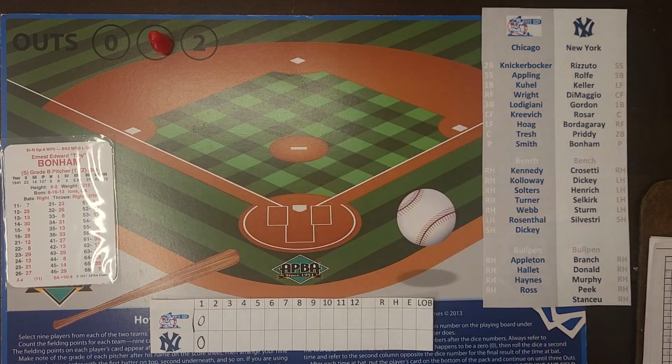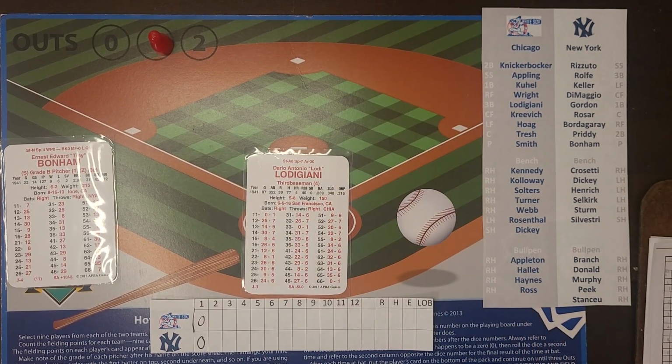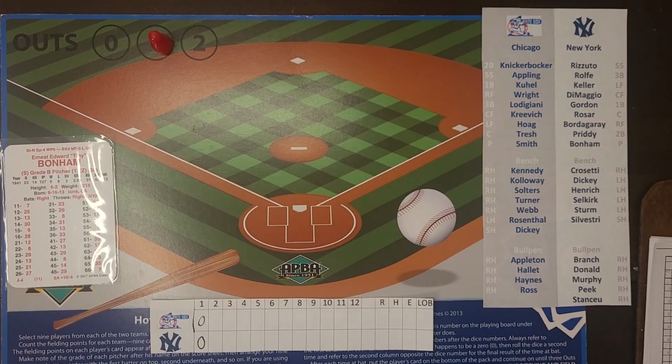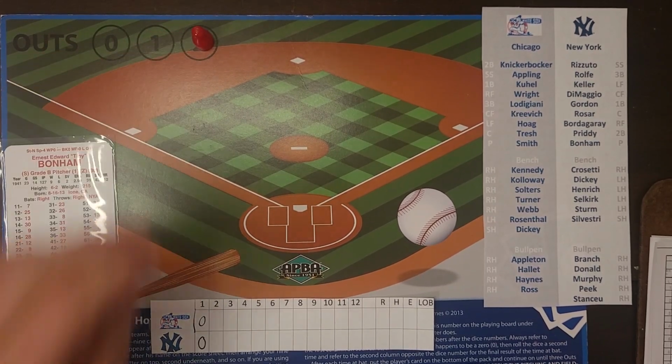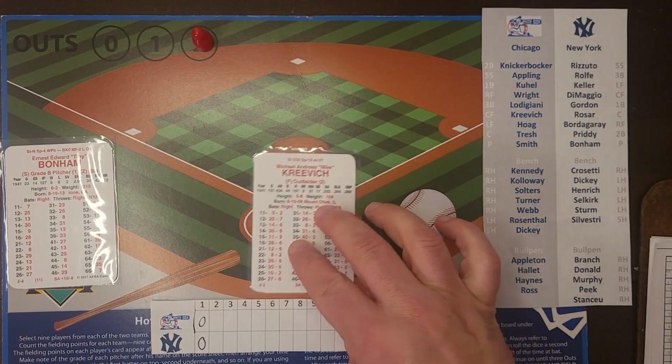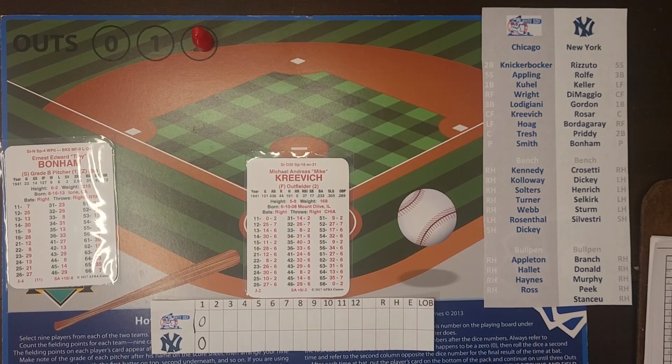1 away to start the second, and that brings up Dario Lodigiani, third baseman. 23 is a 26, and that is a ground out second to first. So second baseman Pretty throws to Gordon for an easy ground out. 2 quick outs. Tiny Bonham has not had any issues at all.